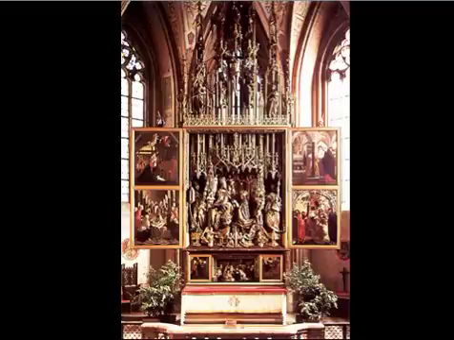Here we see Michael Pacher's St. Wolfgang altarpiece from about 1481. It's 40 feet high. The artist was very well known for his polychrome wood carvings and altarpieces, and he was based in Bruneck, which is now in the Italian Alps.